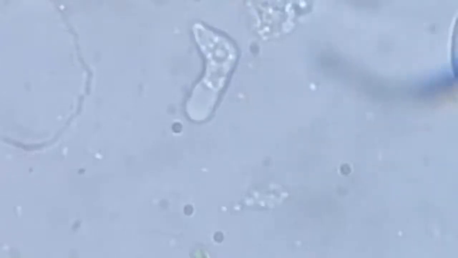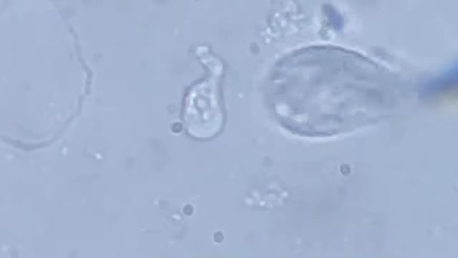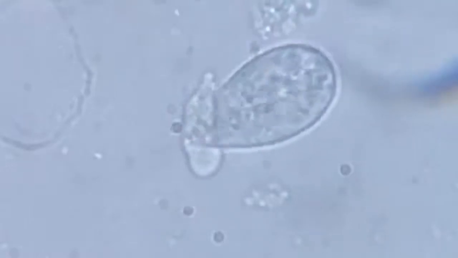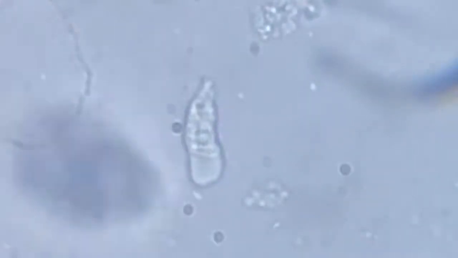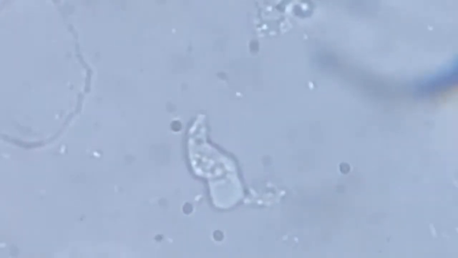So this is an amoeba. We prominently see its nucleus. The body is being taken in. It's progressing in a very fluidic manner. The cell organelles and the various cell inclusions are pretty highlighted here.